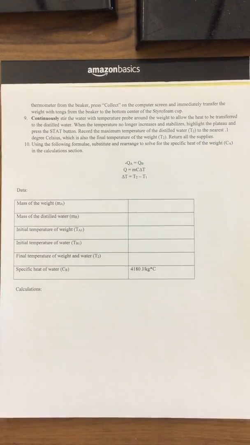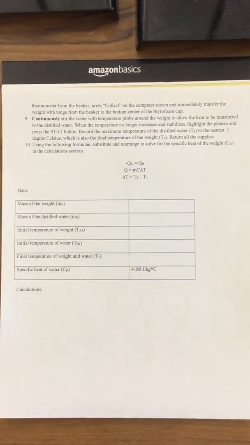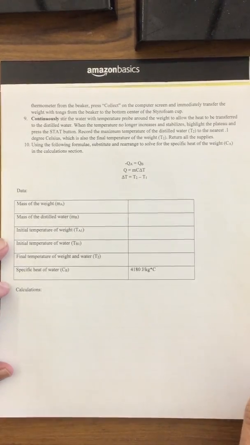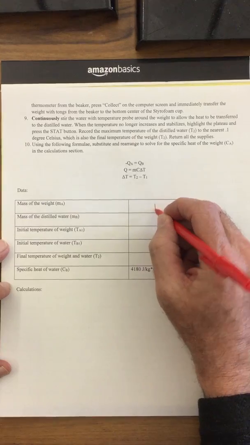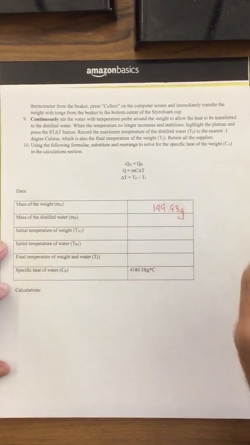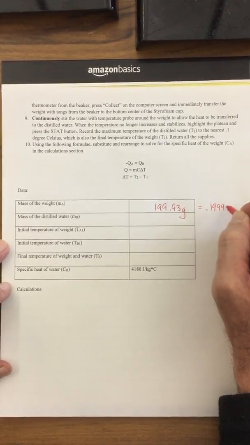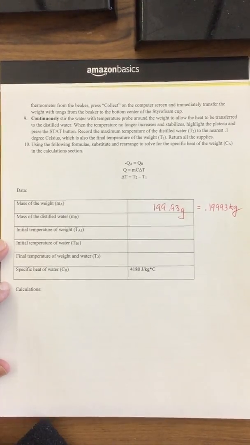So here are the results that we got from our lab. We're going to go ahead and try to calculate the specific heat of our unknown material. The mass of this weight was 199.93 grams, which equals 0.19993 kilograms, because we need to get that into kilograms.